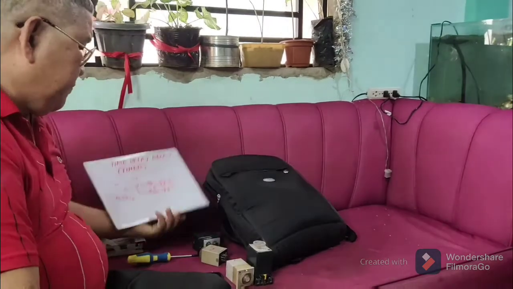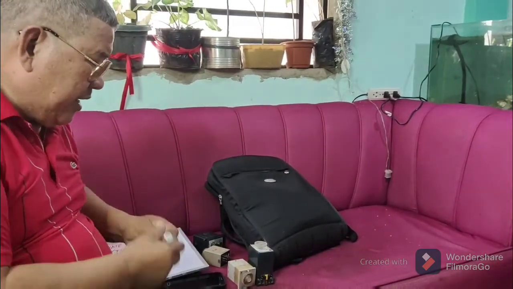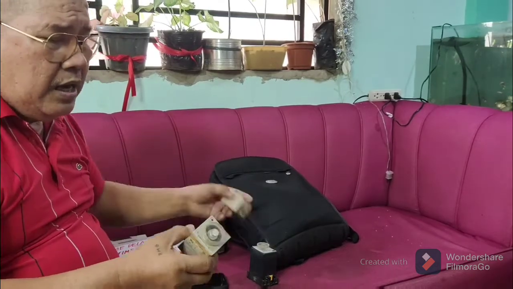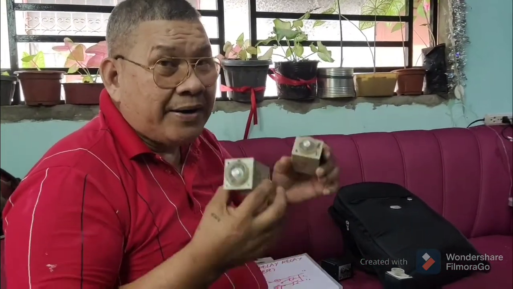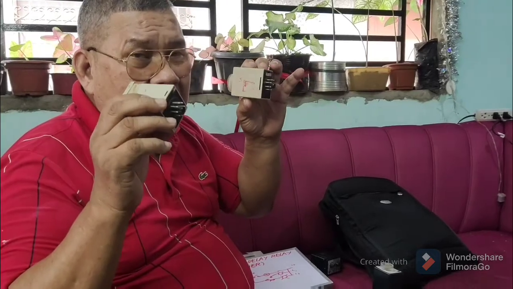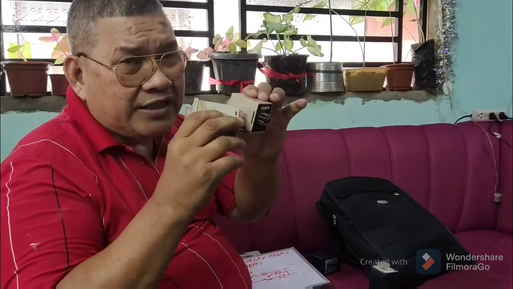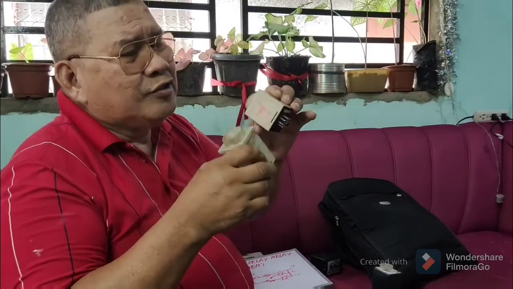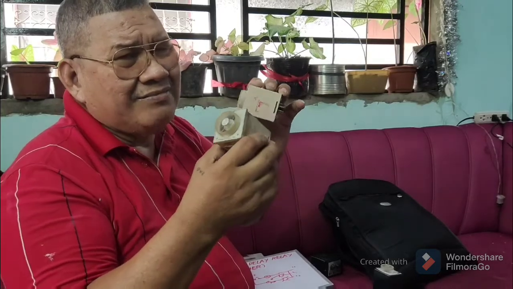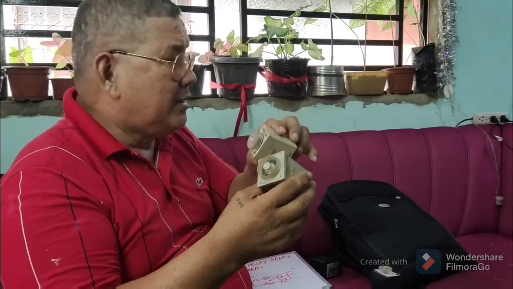Okay? Now, this timer here is an electronic timer. Sometimes this is also known as an electronic or solid state timer. This is electronically constructed. There are connections inside, so we will not touch anything there. That is not our problem anymore.